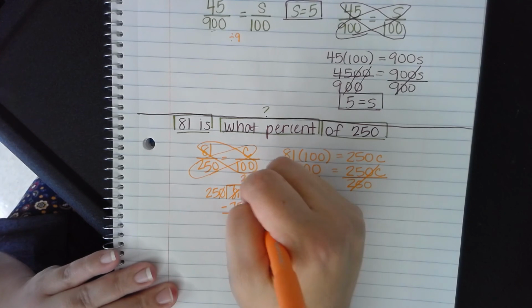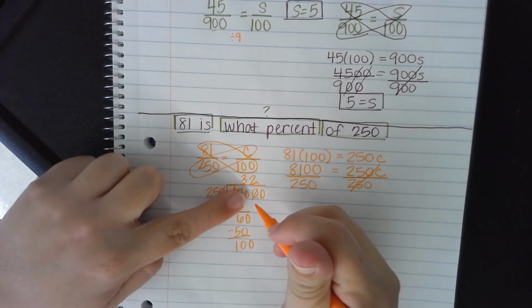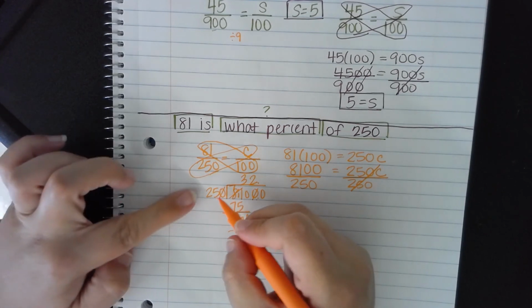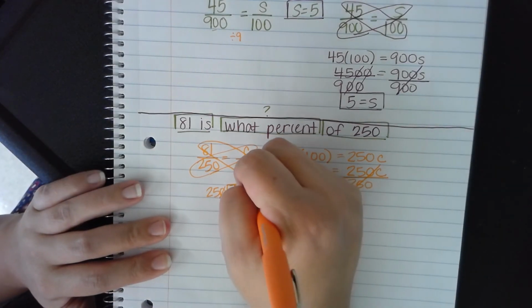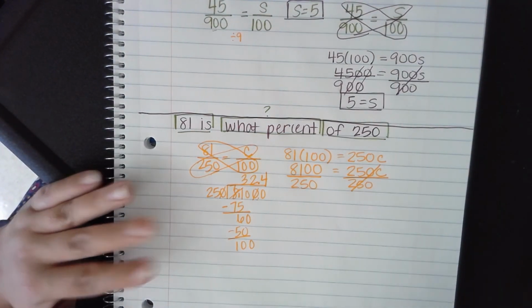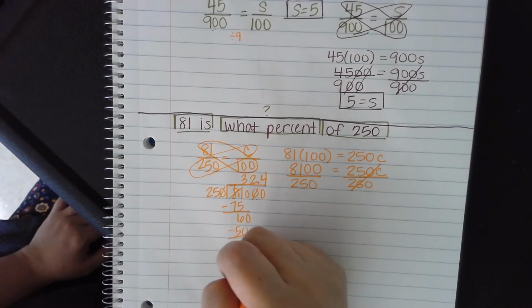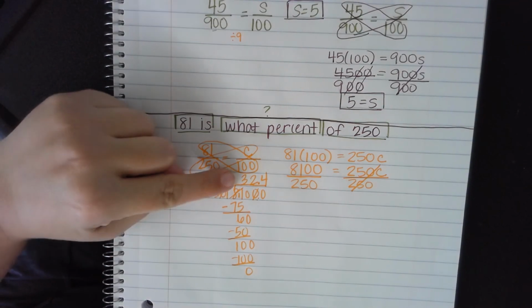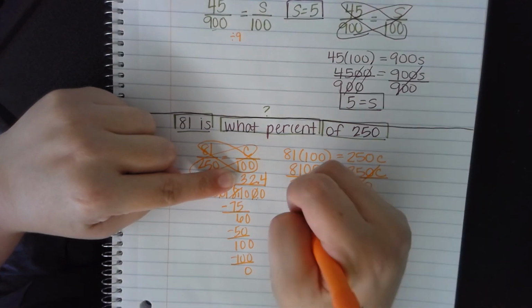And right here is where a decimal would go. We bring it down. Remember that 0 disappeared because we canceled it out, so we're going to bring a 0 down. 25 goes into 100 4 times. So your answer is 32.4.